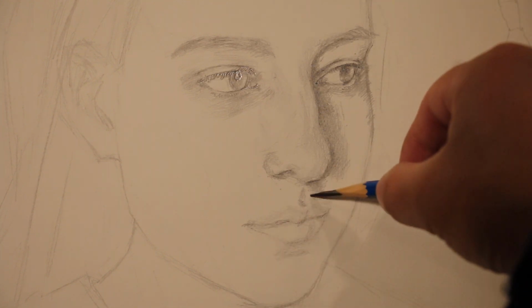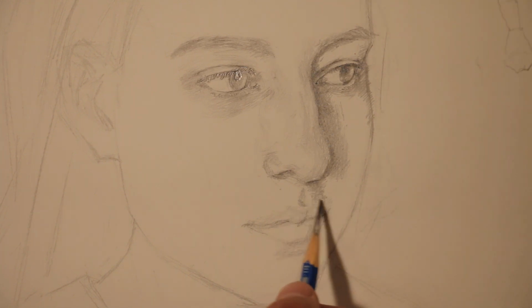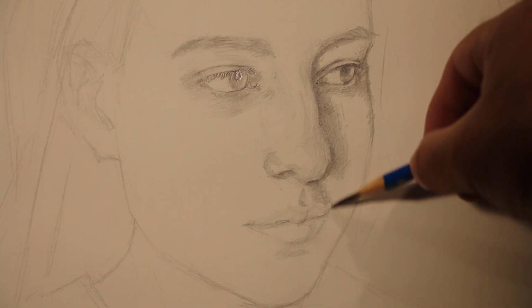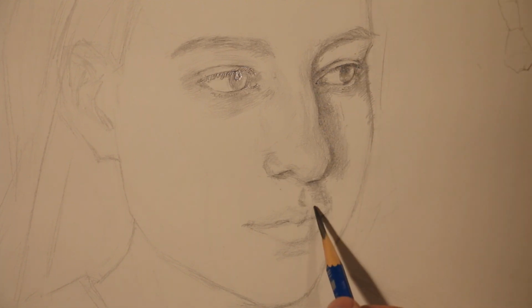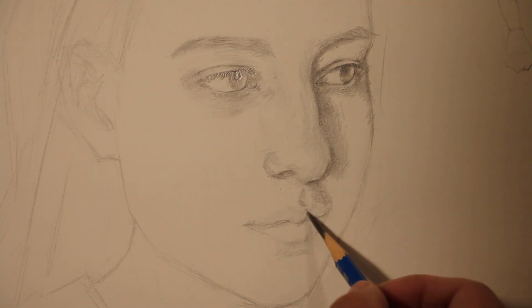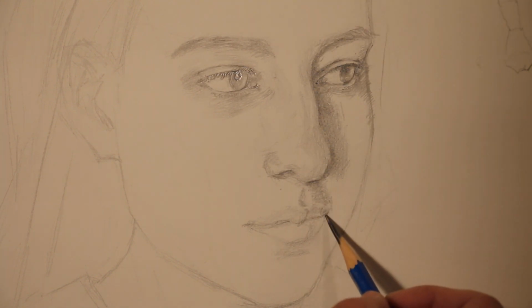It's a different concept from making up. You can see that actually her edge between the skin color is very subtle. It's not obviously a line, and I need to see that.